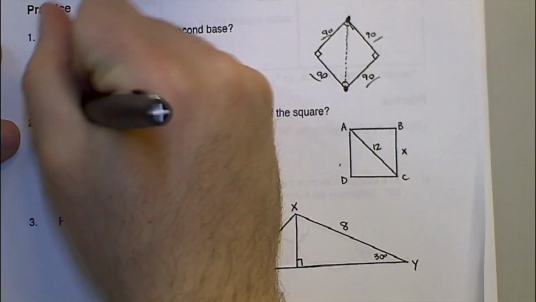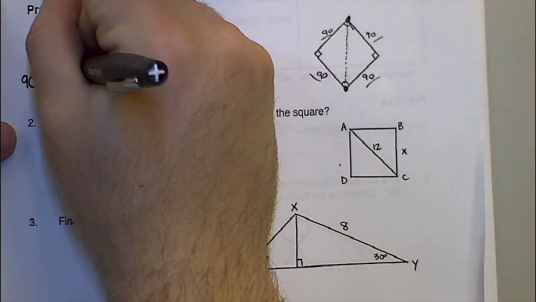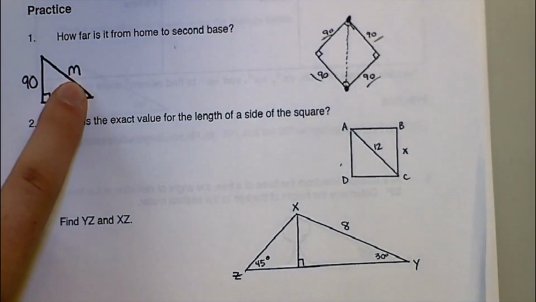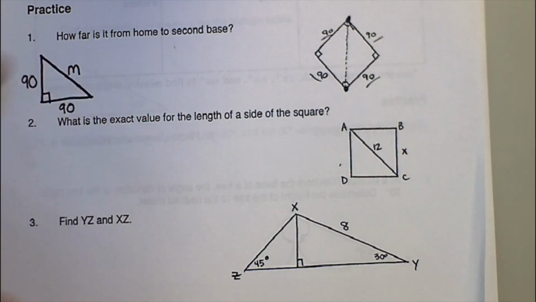So I know I have my 90-degree angle. I know that each of my legs here are going to be 90, and again, I'm trying to find that longest side. For now, I'm just going to call it M. I don't want to use X because I'm going to use X here in just a minute. So I'm just really picking a random letter.